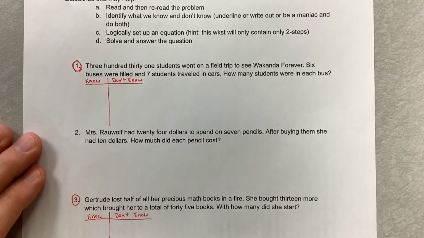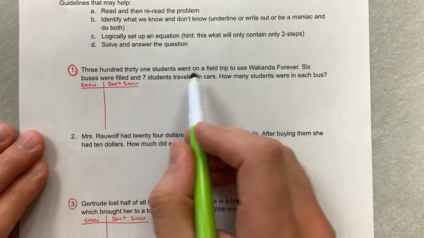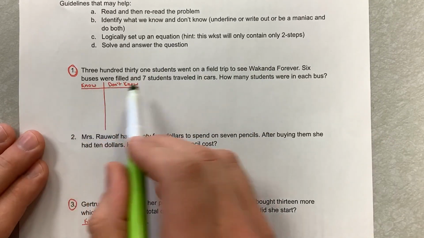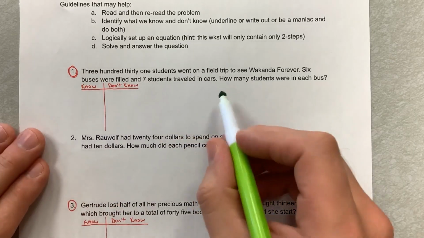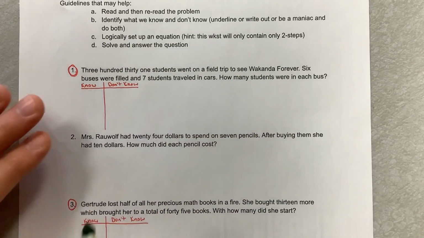So, first things first, we're going to read this story. So 331 students went on a field trip to see Wakanda Forever. 6 buses were filled, 7 students traveled in cars. How many students were in each bus? Now I'm gonna reread again. I'm gonna kind of just highlight some of these key pieces of information.